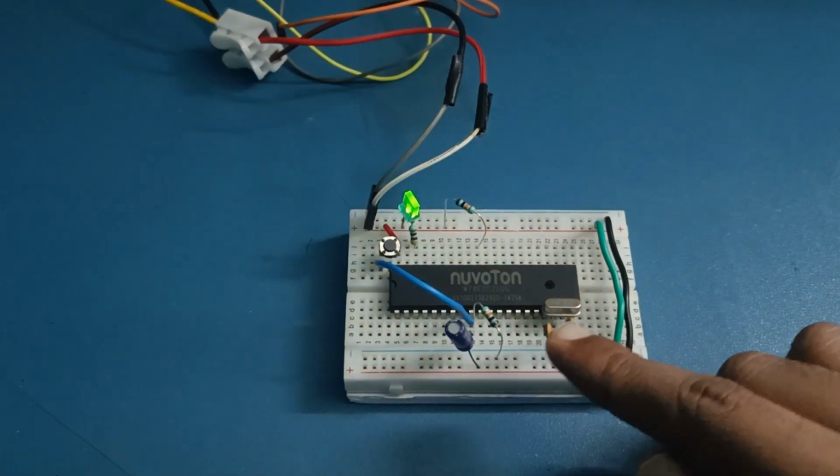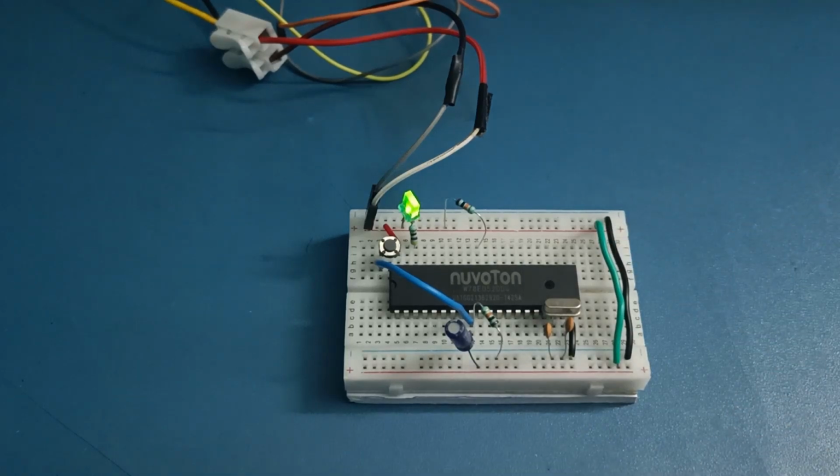The TTL module is removed now, and I powered it on again. The code is running, the LED is blinking with 50 milliseconds. So in this way you can upload code in Nuvoton's 8-bit chip.